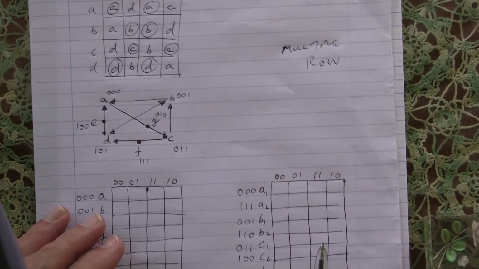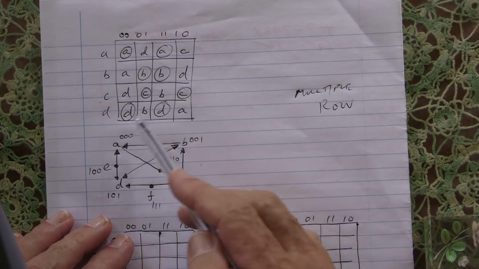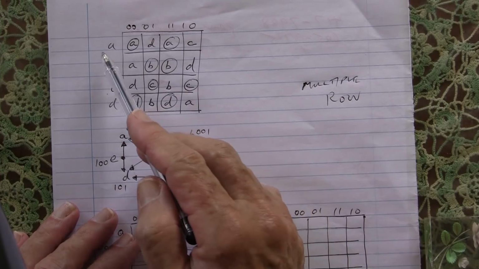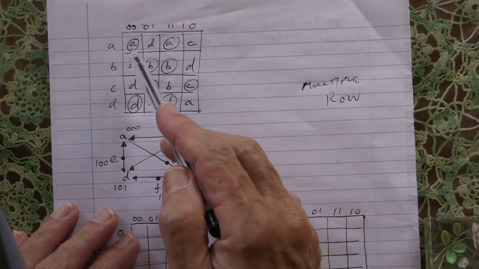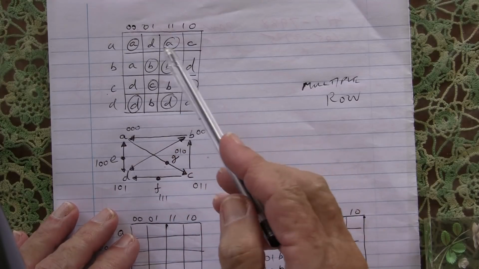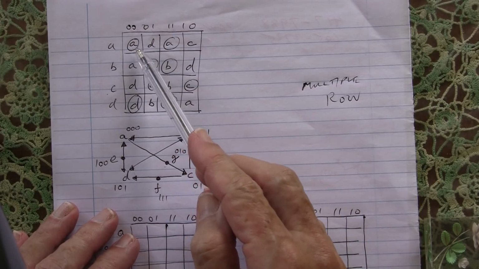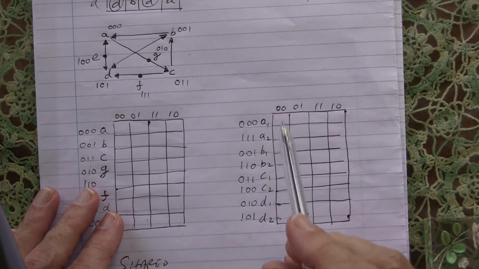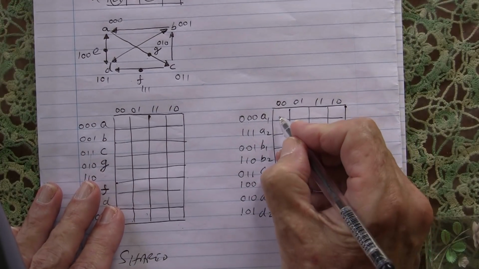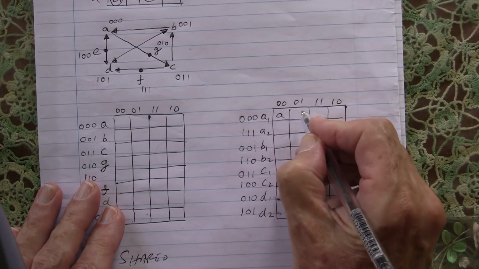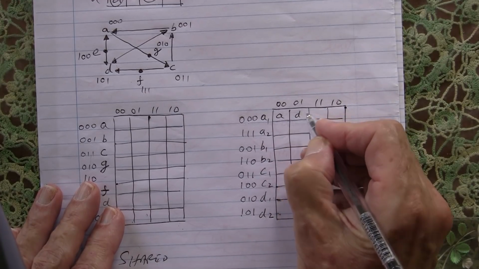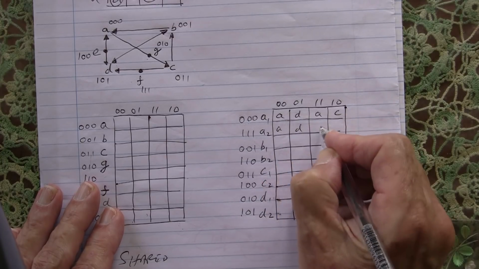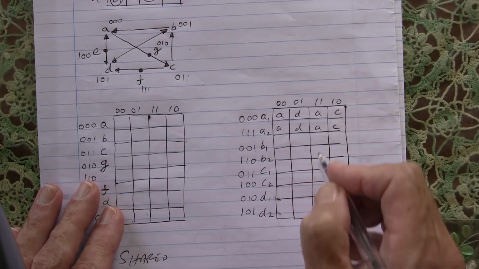in the case of the multiple row method, let's go back here to the multiple row method first. We have duplicated the rows. So basically the first two rows are going to be A, D, A, C. So let us do that. A, D, A, C, A, D, A, C.